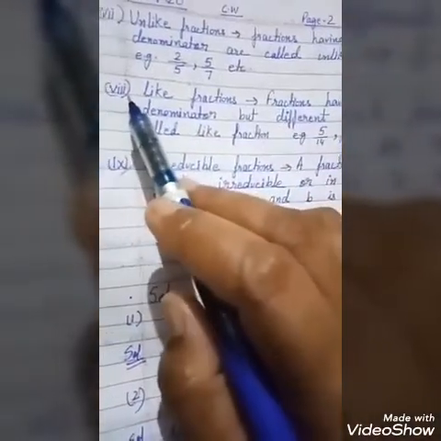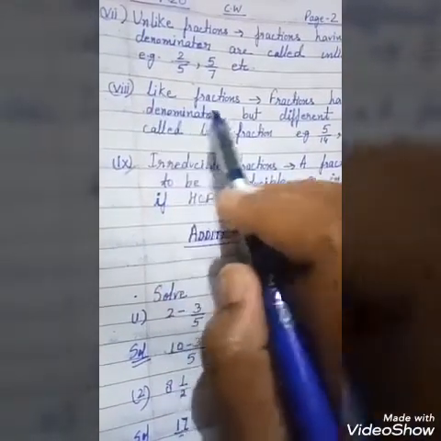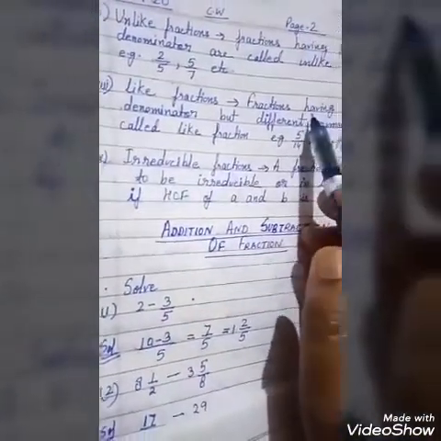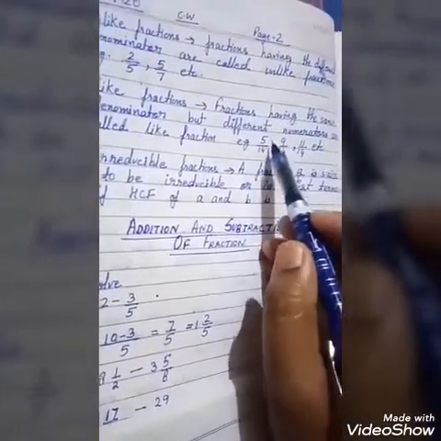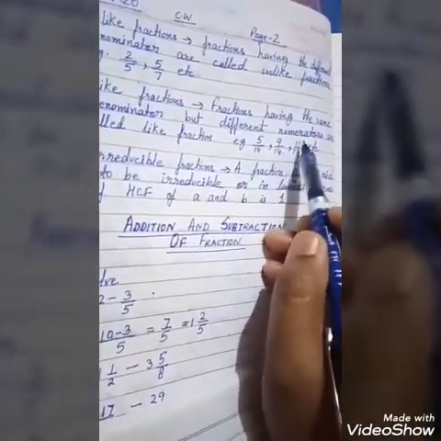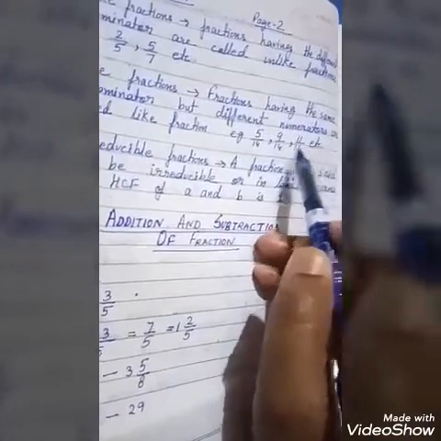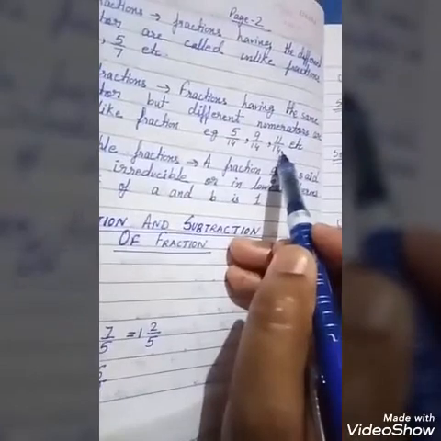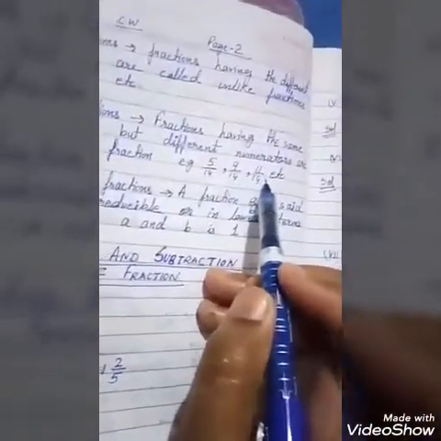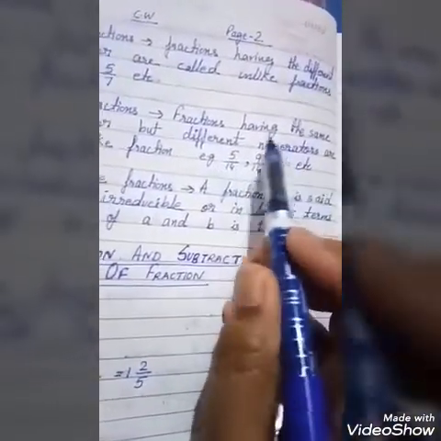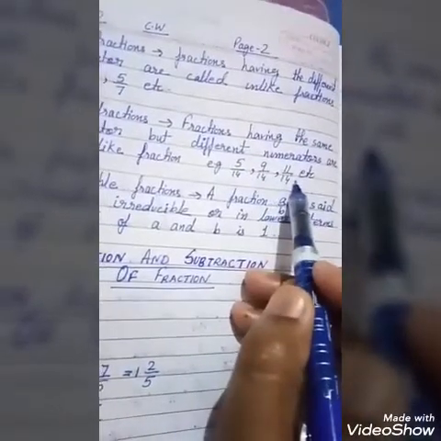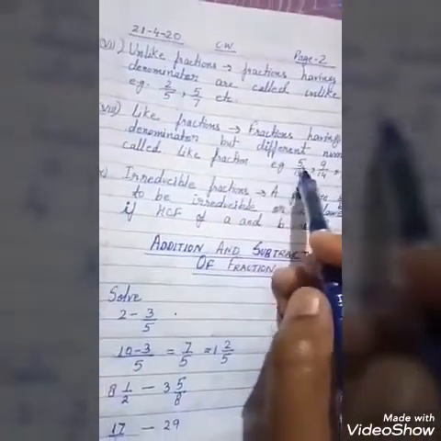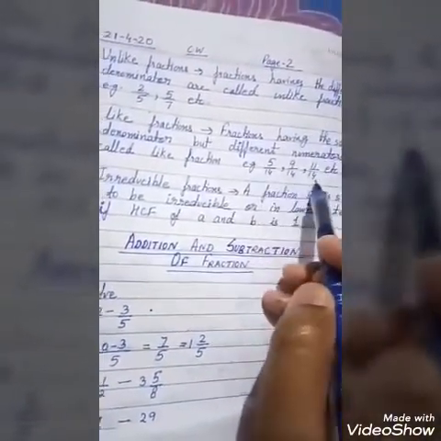Now the eighth type of fraction is like fraction. Like fraction means fractions having the same denominator. For example, 5 by 14, 9 by 14, 11 by 14, etc. All three fractions have the same denominator, 14. So fractions having the same denominator are known as like fractions. Numerators can be different, but denominators cannot.